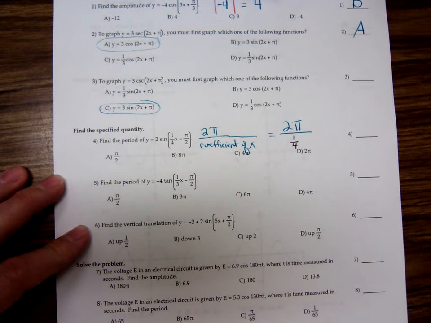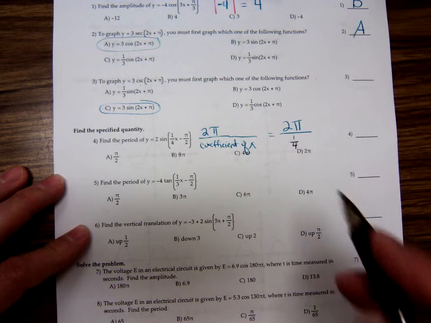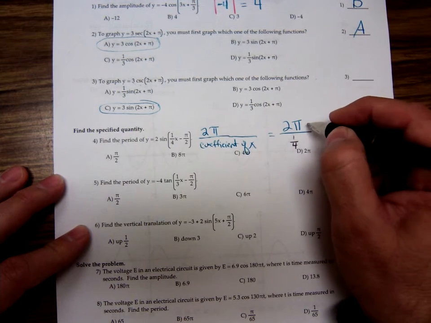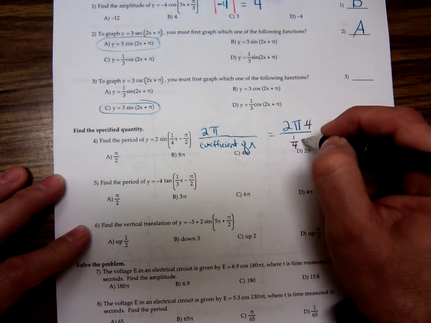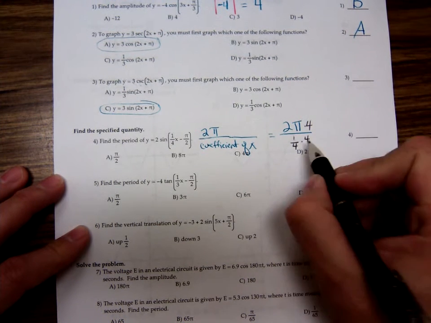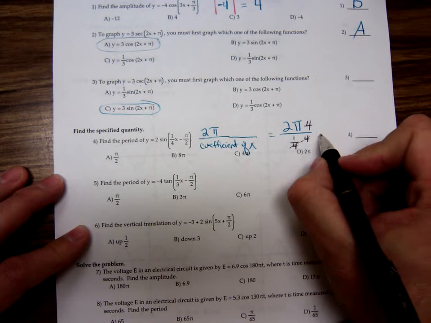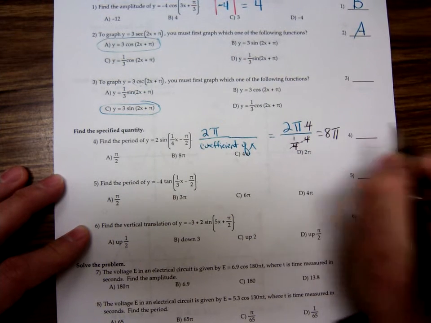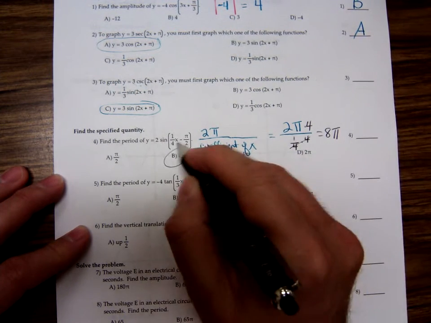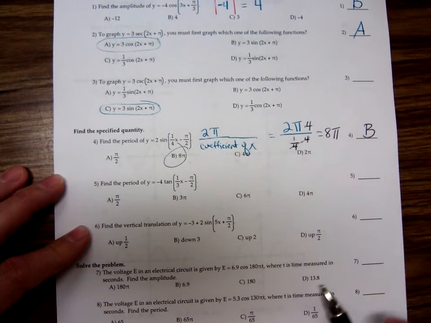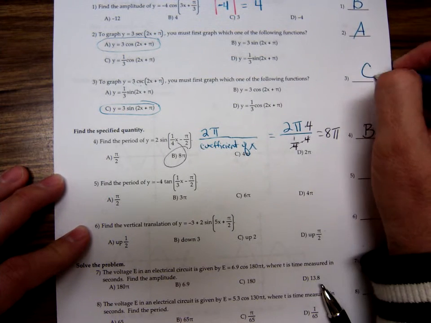So you have 2 pi over 1/4. Probably the easiest way to simplify that, well, probably not the easiest. You can either flip and multiply, or multiply above and below the blue line by 4. And either way, you're going to get 8 pi. So that would be this one. Oh, I'm supposed to be writing the answers in the blank. That's C.